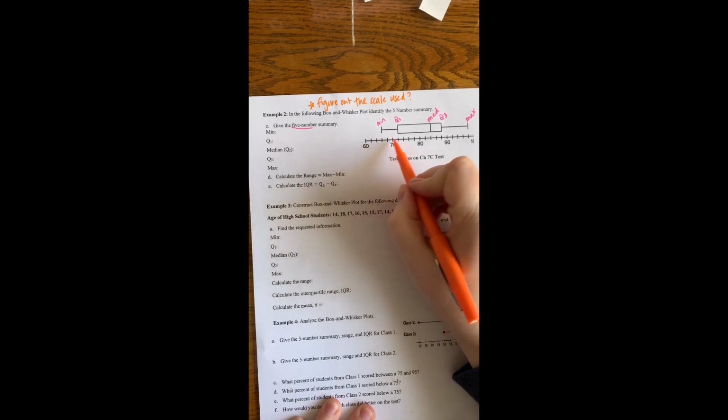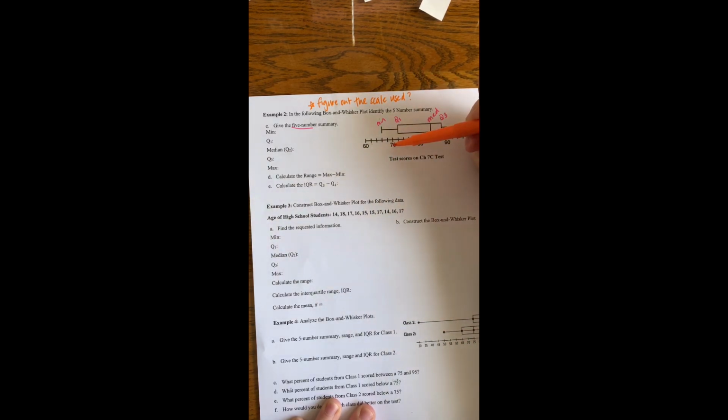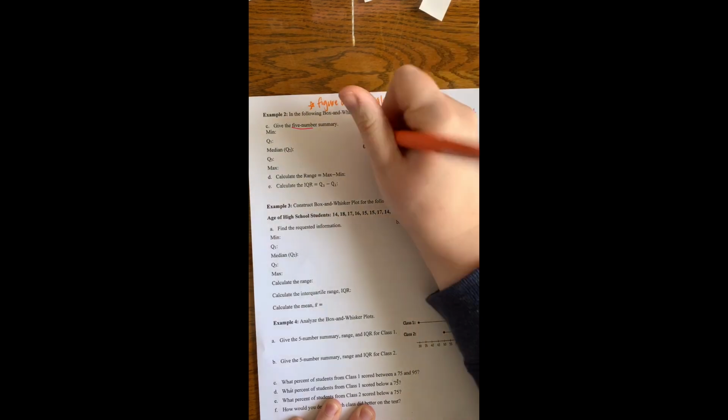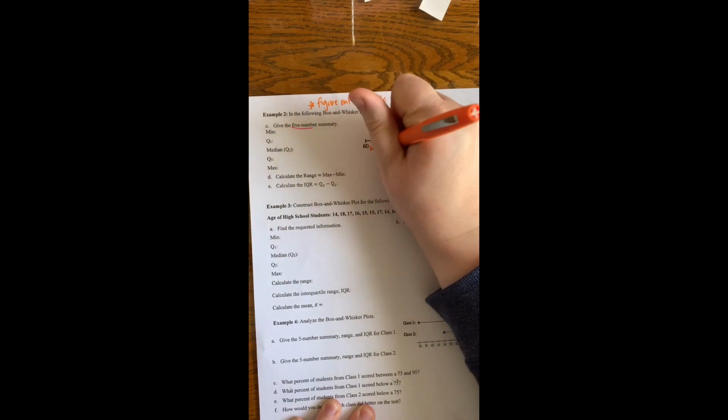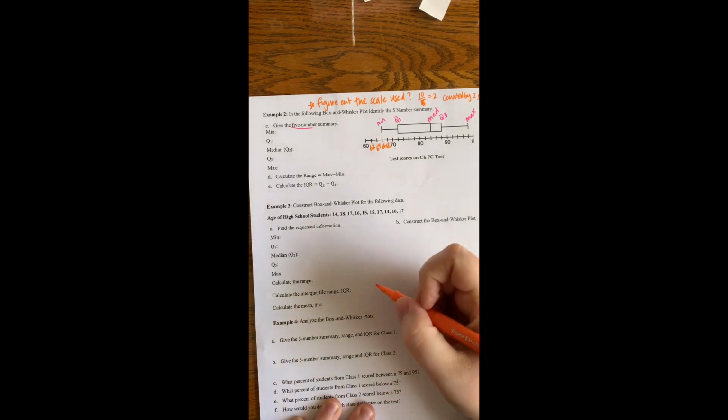So if they're counting, there's 1, 2, 3, 4, 5 spaces, and they covered a distance of 10 units, 10 divided by 5 should be 2, right? Let's count. 62, 64, 66, 68, 70, it works. So they did count by 2s. And that should help us to figure out what these numbers are.